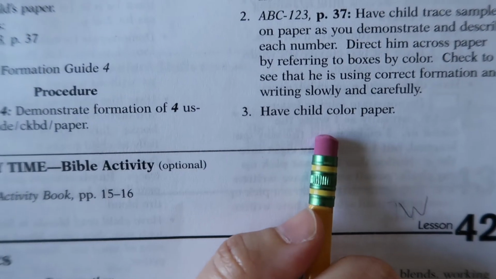Last thing it says is have child color paper. And that's really it. Numbers review is almost always gonna be one of those pages. So for lesson 41, today's lesson, we didn't have a phonics review. There's not always that. But we had a phonics review in lesson 40, so I'll show you that one.